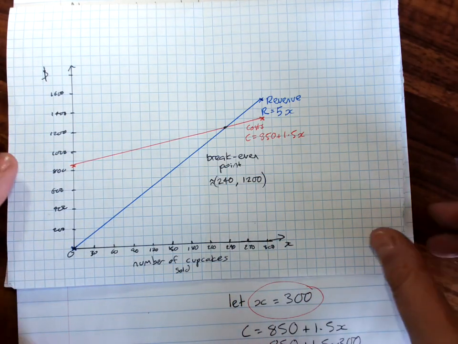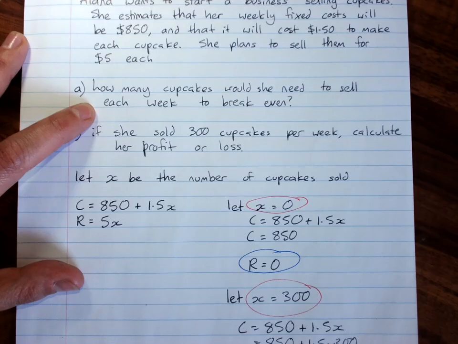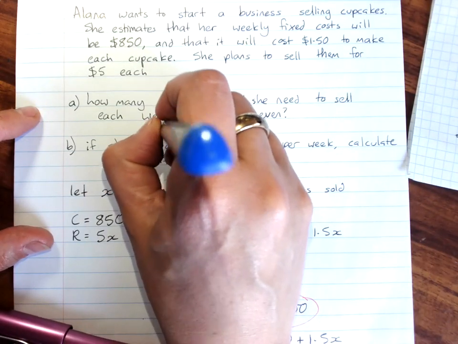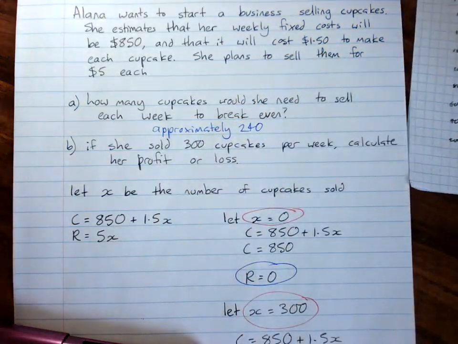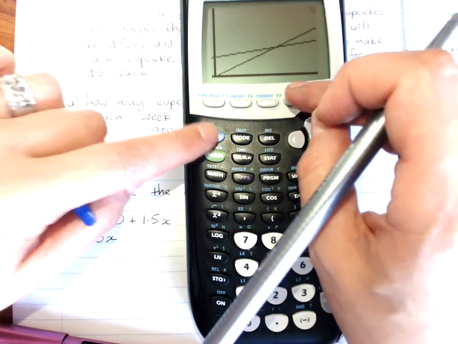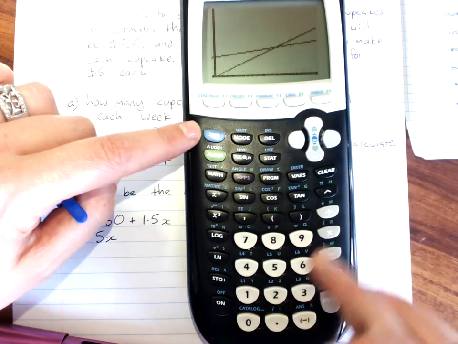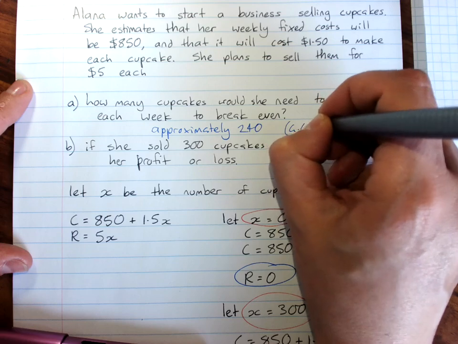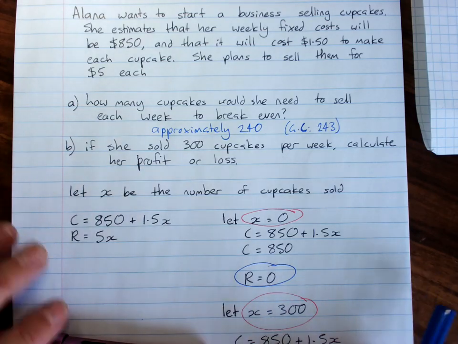So if we're reporting on this question, how many cupcakes would she need to sell each week to break even? From the graph, we're saying approximately 240. If we checked with our graphics calculator, since we've already got the graphs in there, using calc intersect, first curve, second curve, take a guess, 243 cupcakes. Graphics calculator, 243. So it's a really good idea to check.